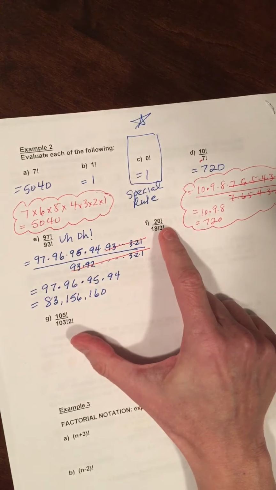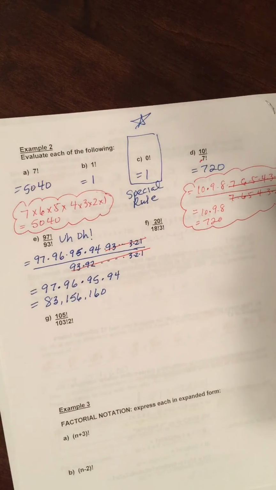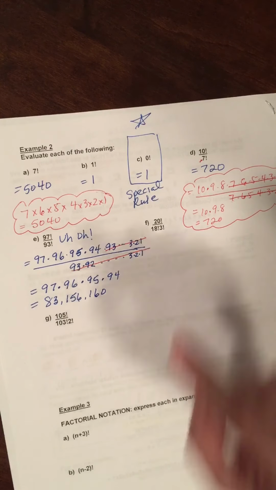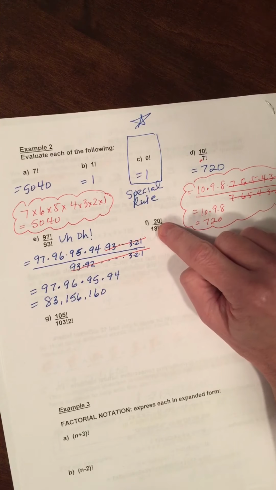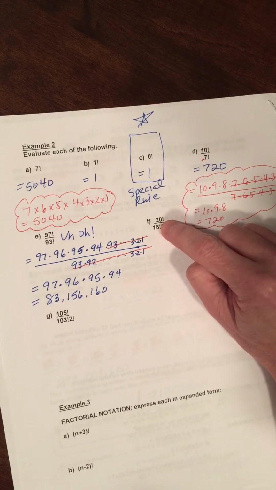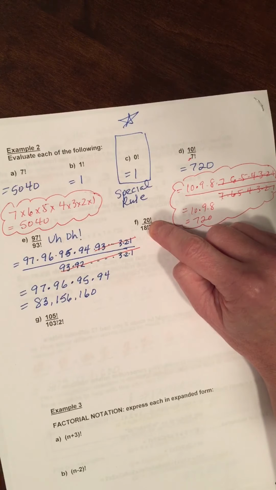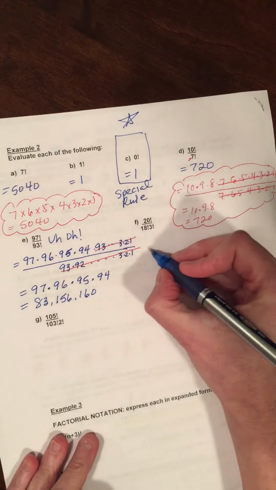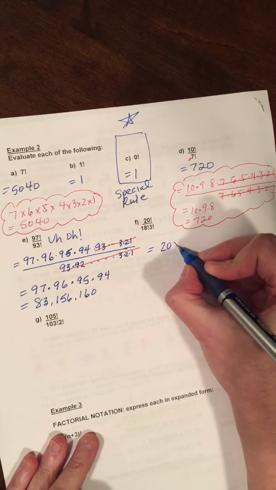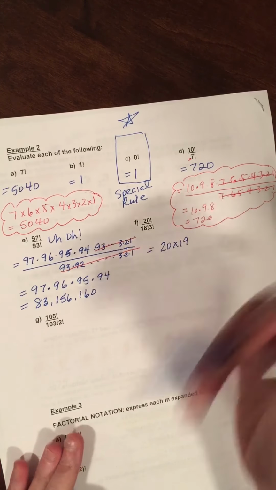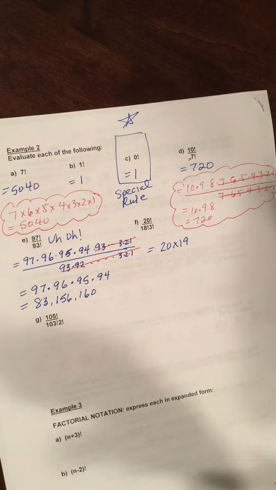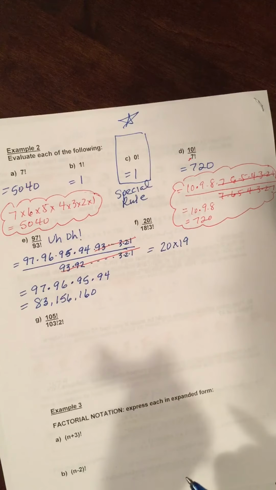Okay, let's take a look at E and F. What if I just took my finger and I covered up the 3 factorial? So what if I gave you a question that said 20 factorial divided by 18 factorial? Based on examples D and E, we would know, if we were writing it out in long notation, that that would mean 20 times 19, because everything from 18 all the way to 1 would be canceled out.